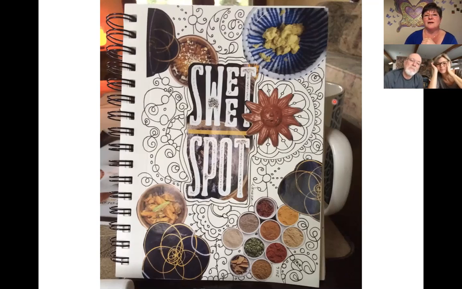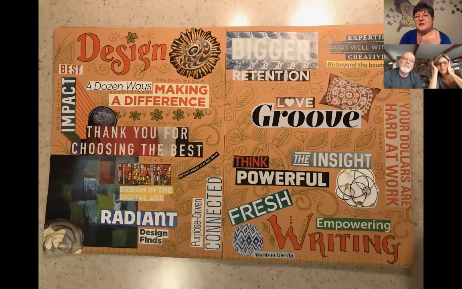It's fun. And then this was a vision board. A few years ago, I did kind of a multi-page vision board that was focused on business. And so this was a spread that was talking about design and writing. I found some words and some pictures that I thought were cool, and this is construction paper.